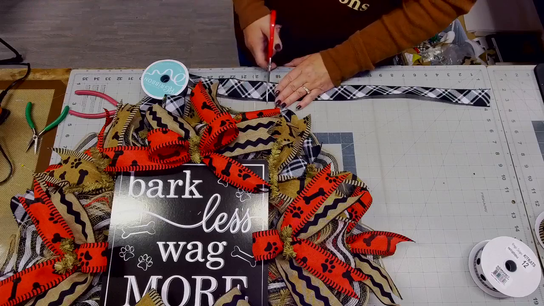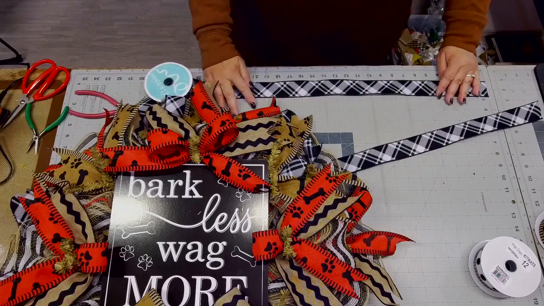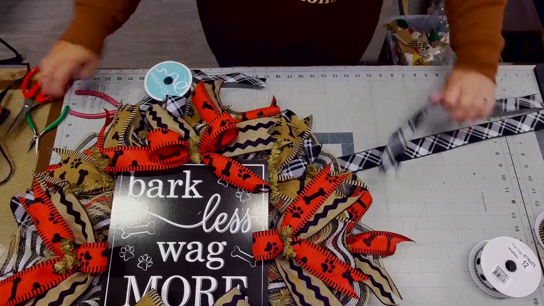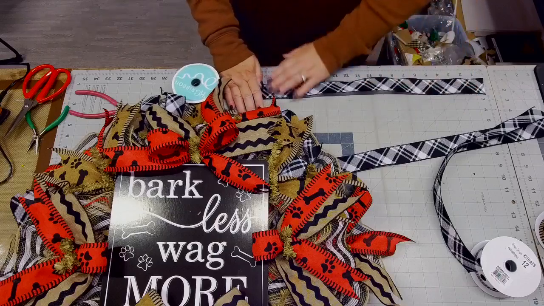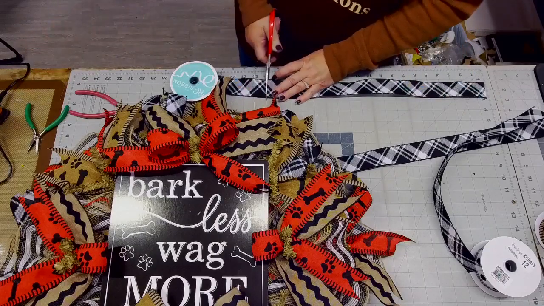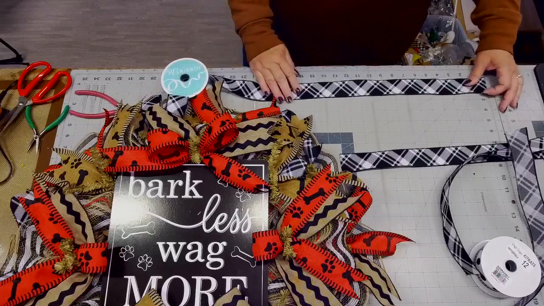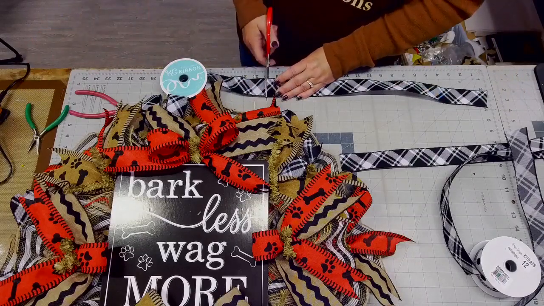So here's 1. Here's 2, 3, and 4. Last one. And those will finish up our half bows with the paw print ribbon.